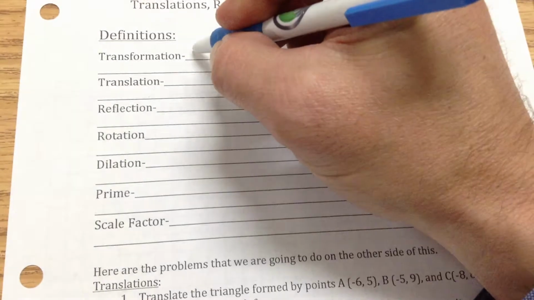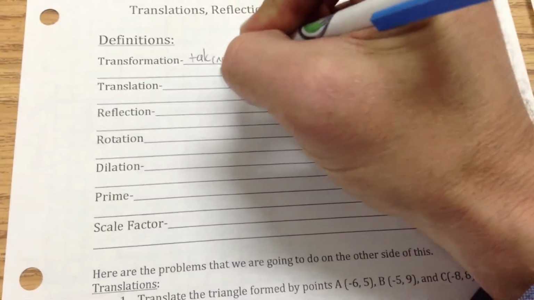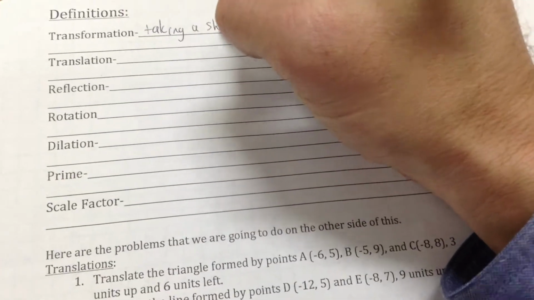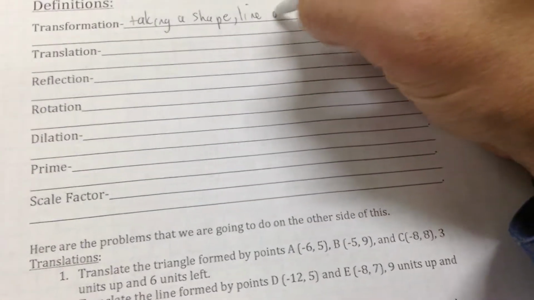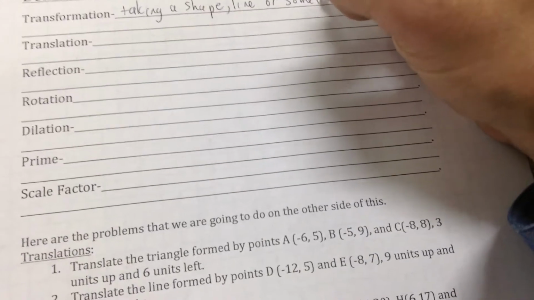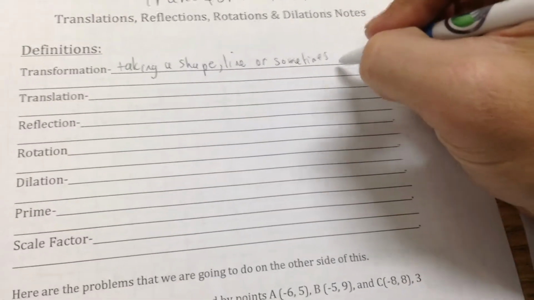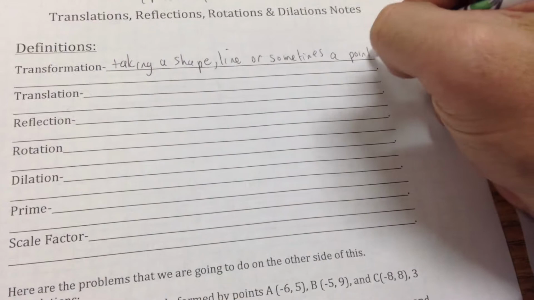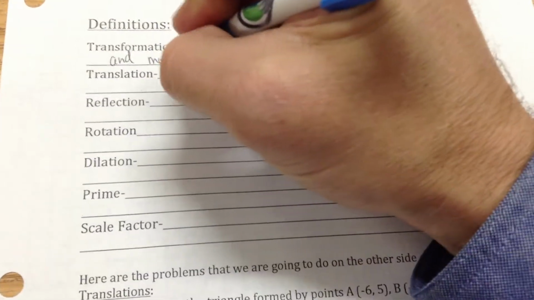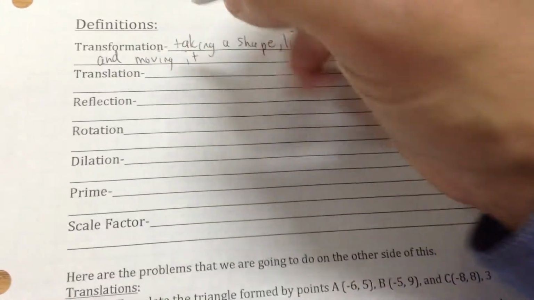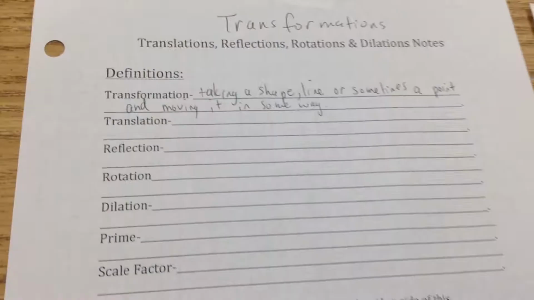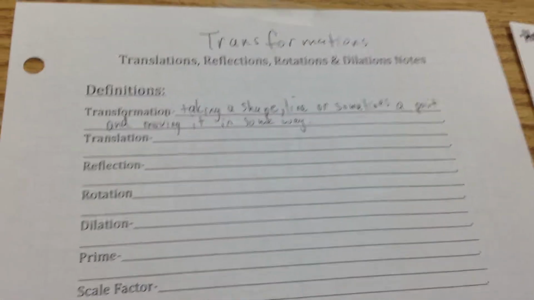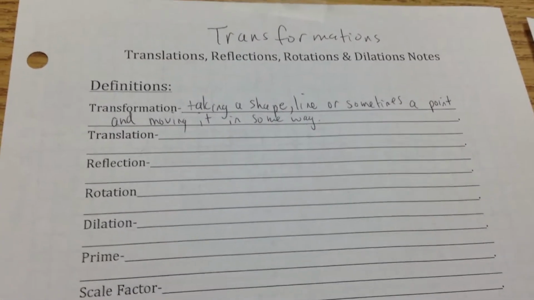It's taking a shape, line, or sometimes just a point, and moving it in some way. So, taking a shape, line, or sometimes a point, and moving it in some way.